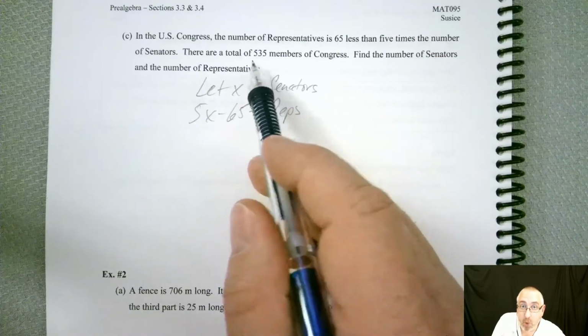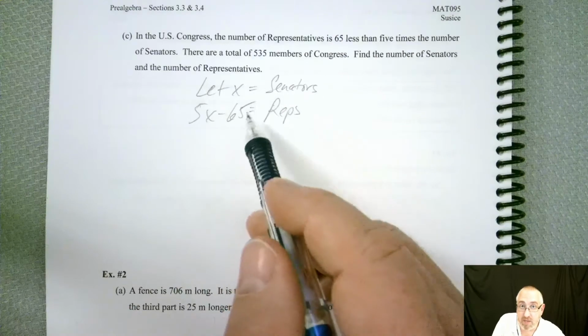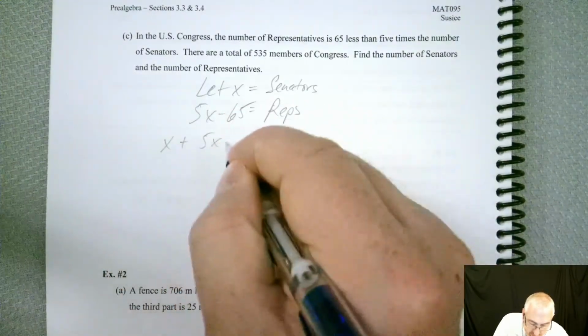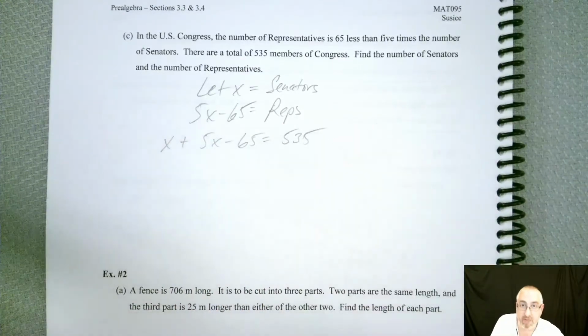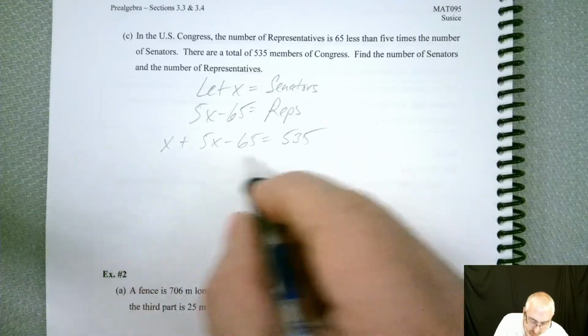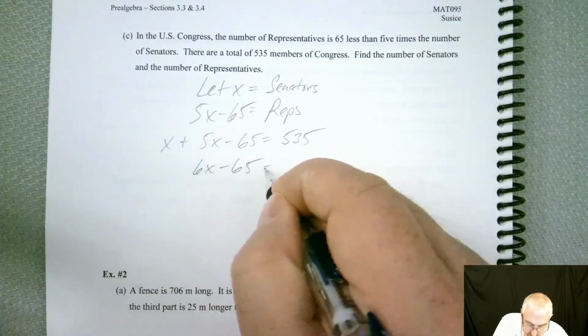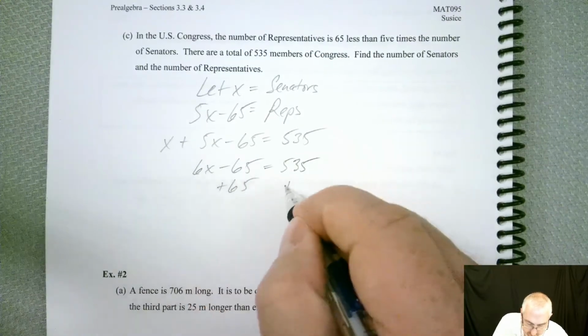And so now the total is 535. Only senators and representatives are in Congress. So we have to add up both of those together. So x plus 5x minus 65 equals 535. All right. Combine our x's to 6x. Add the 65.